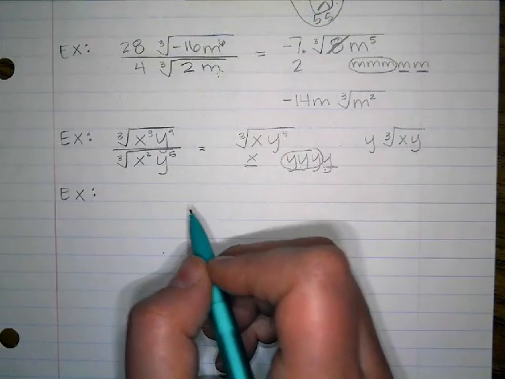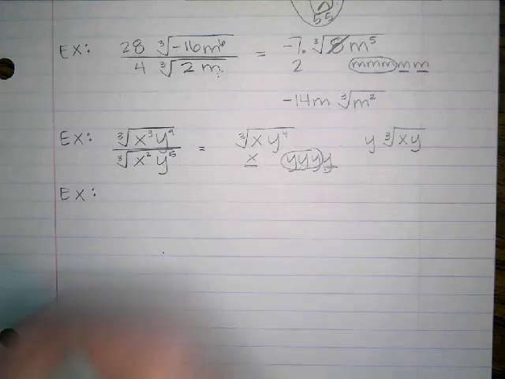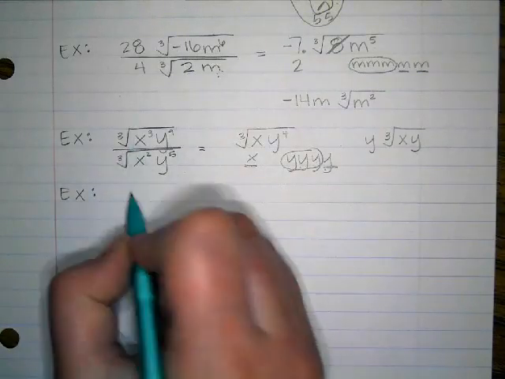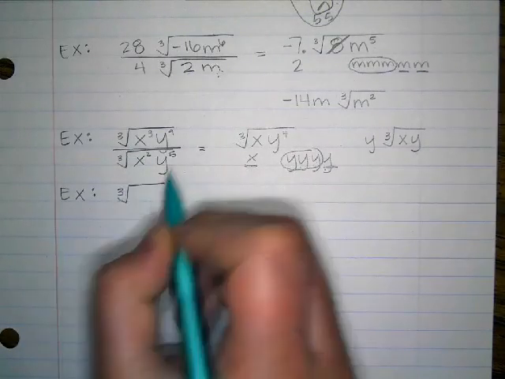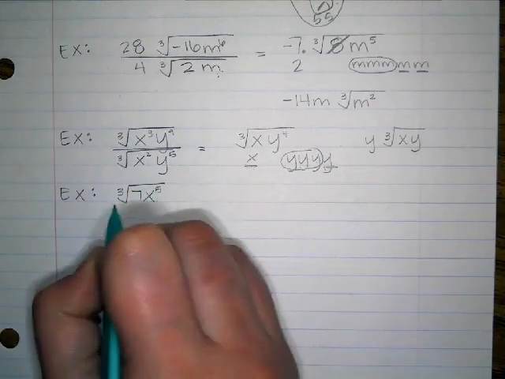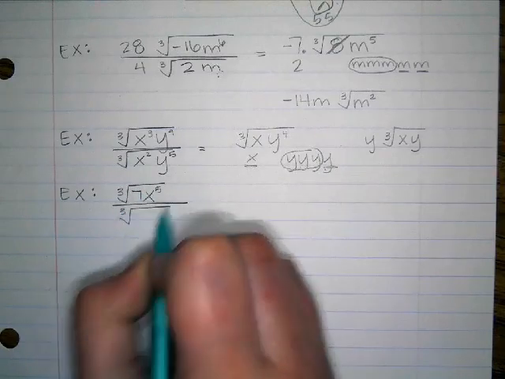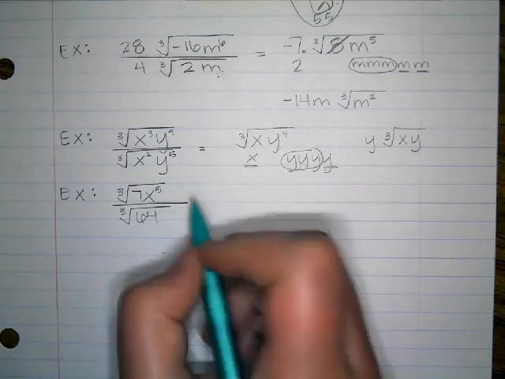All right, let's look at this one and let's see what's going to happen with this one. This one's going to get a little weird. Okay. 7x to the fifth, cube root of 7x to the fifth over cube root of 64 y to the sixth.